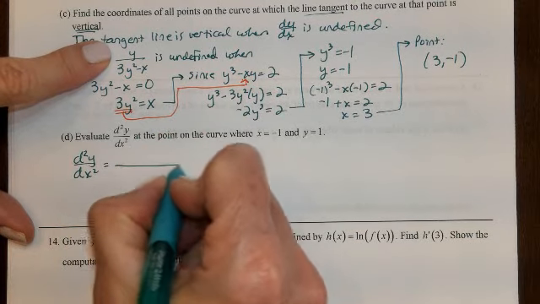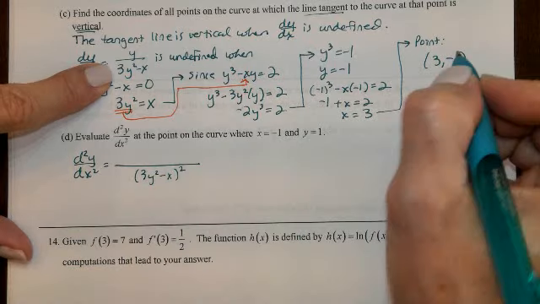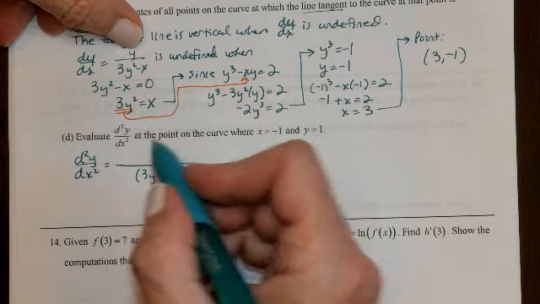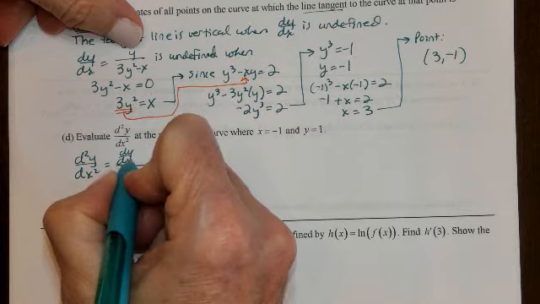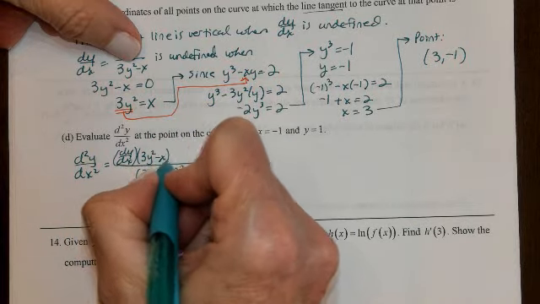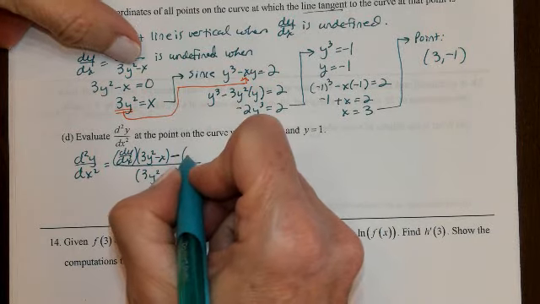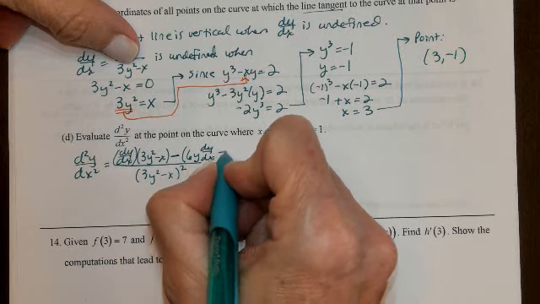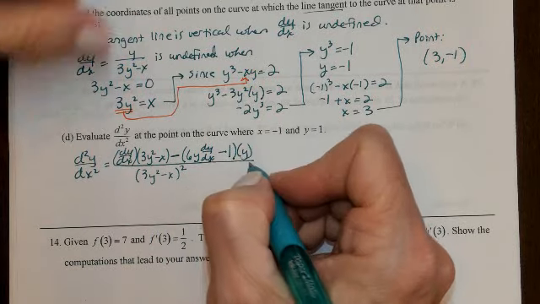So it's going to be a fraction. On the bottom is going to be (3y squared minus x) all squared. On top, I start up on top and take the derivative. The derivative of y with respect to x is 1 dy/dx. Leave the bottom alone. Minus is part of the quotient rule. Now the derivative of the bottom is 6y dy/dx, minus 1 times the top, part of the quotient rule.